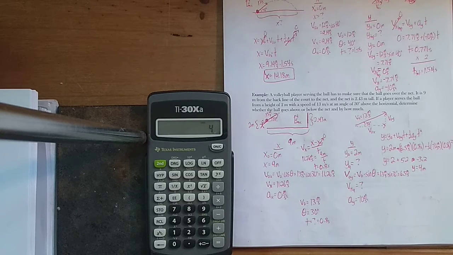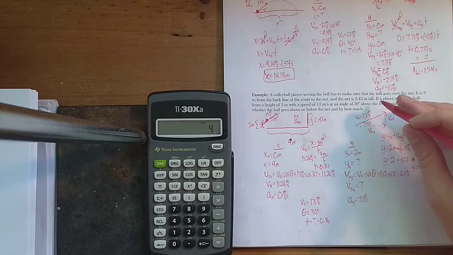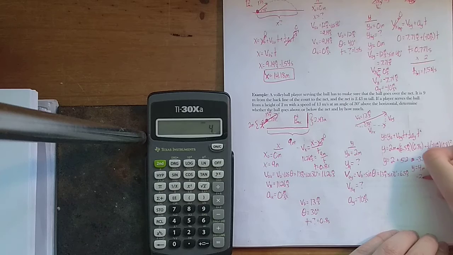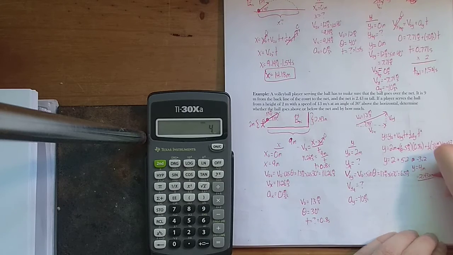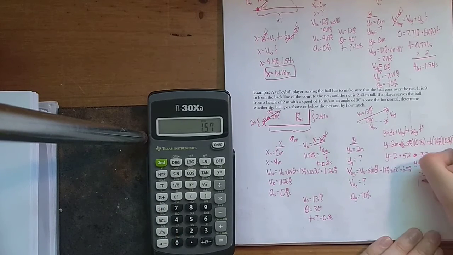Now that's not the answer. I didn't want to know just how high the ball is going to be after it's traveled 9 meters horizontally. I want to know, does it go over or below the net? Well, the net has a height of 2.43 meters. The ball is at 4 meters. It's clearly above the net. If I subtract off the 2.43 meters, I see that the ball is 1.57 meters above the net when it passes it.